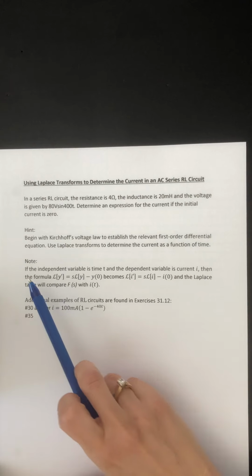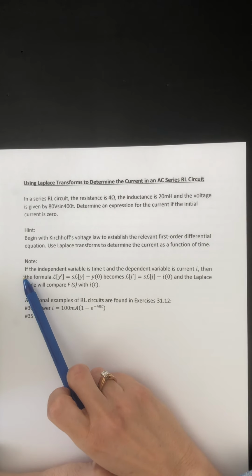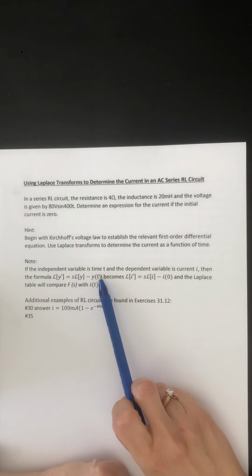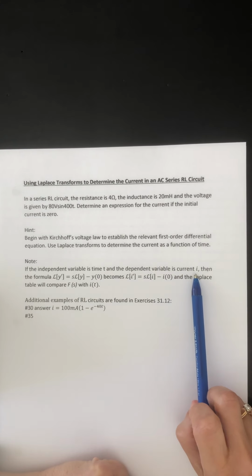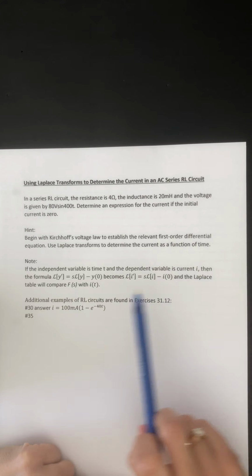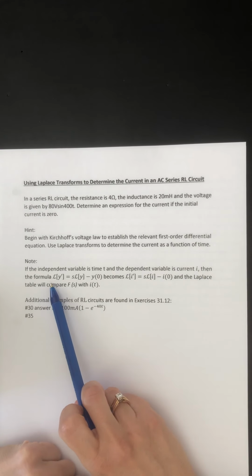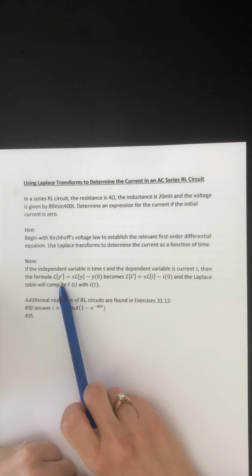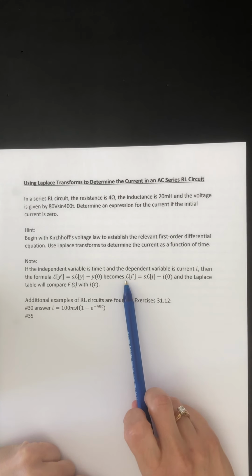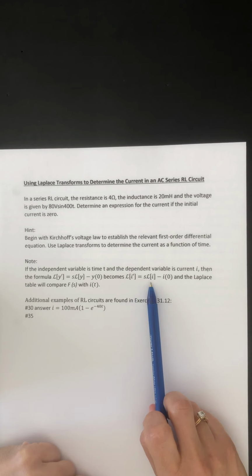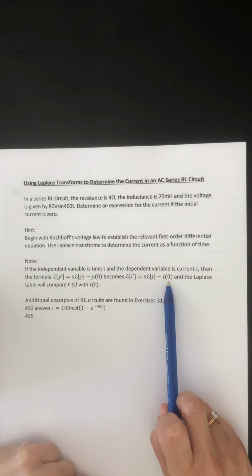Okay, there's an important note here. Our independent variable will be time, and our dependent variable will be current. So this means that the formula we're accustomed to for the Laplace transform of y prime can be changed to this one, where the Laplace transform of I prime is S times the Laplace transform of I minus I at 0.